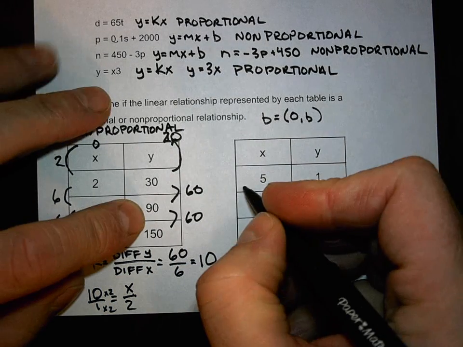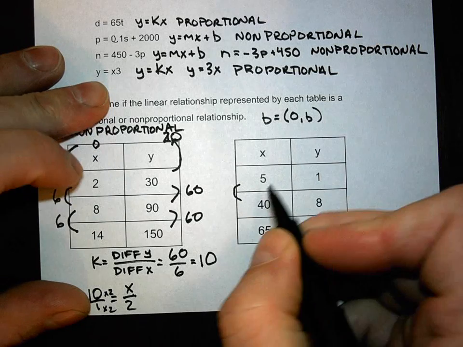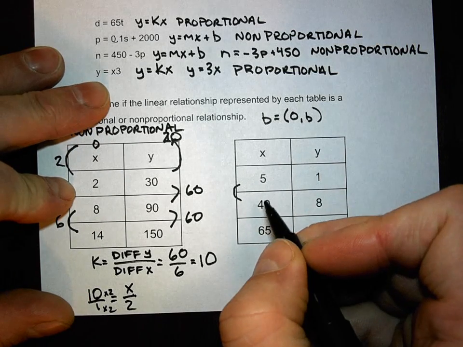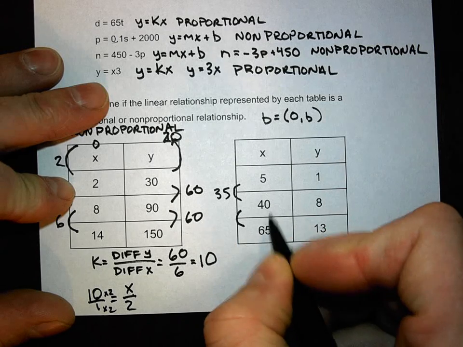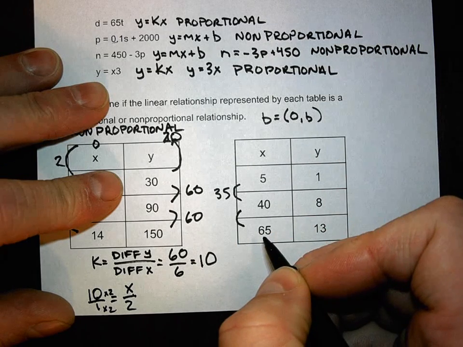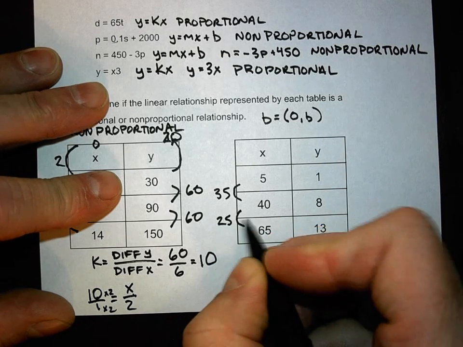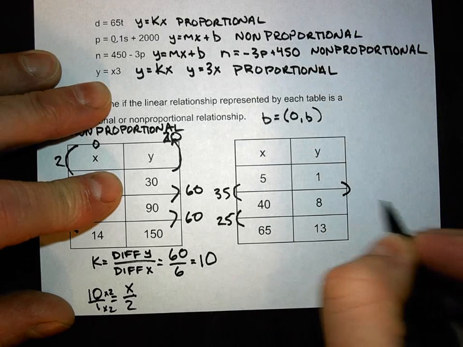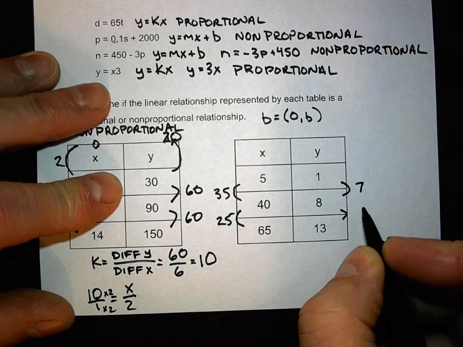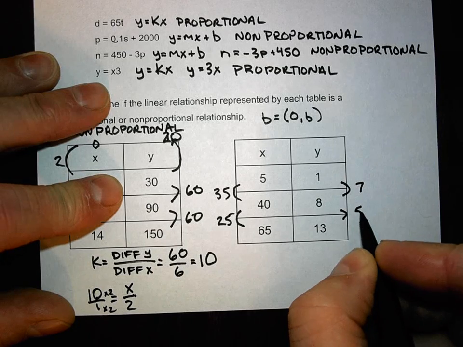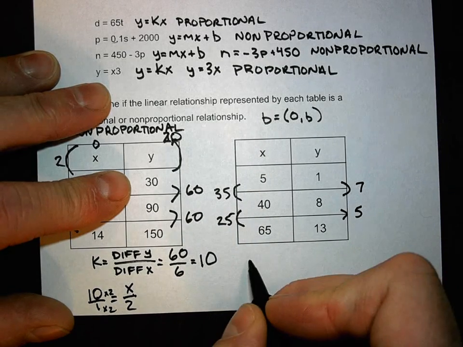What's the difference between 5 and 40? 35. What's the difference between 40 and 65? 25. Okay, what's the difference between 1 and 8? 7. And 8 and 13? 5. Okay, so I need the difference in y, right?